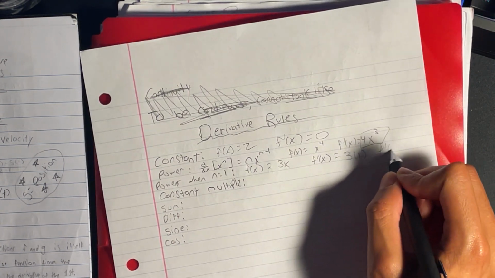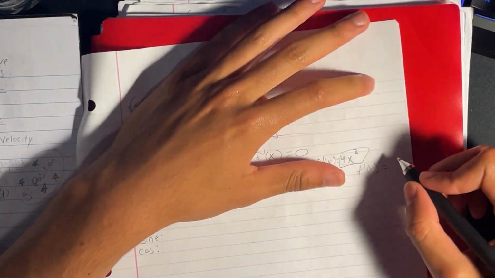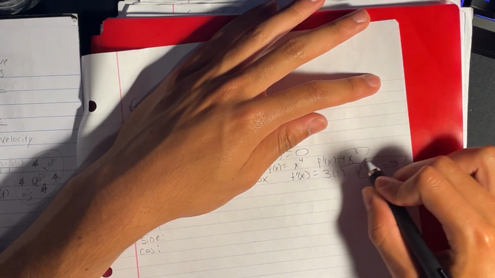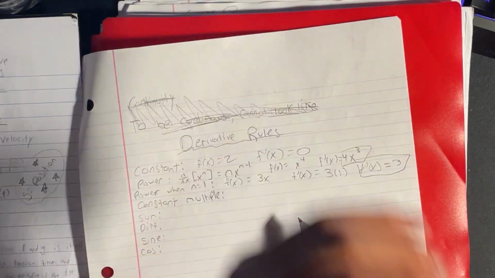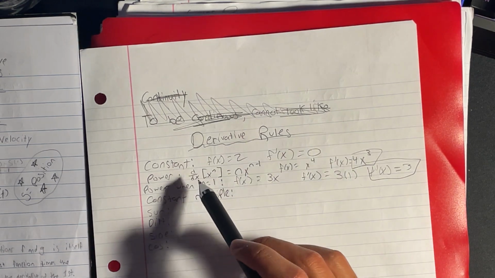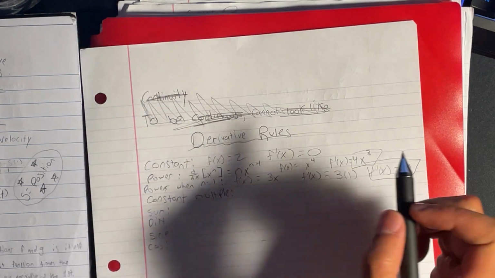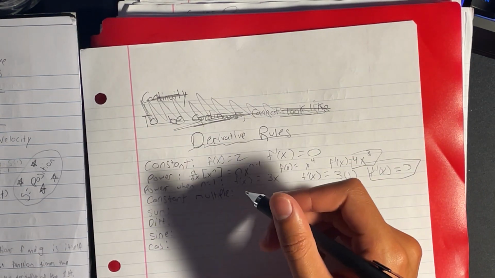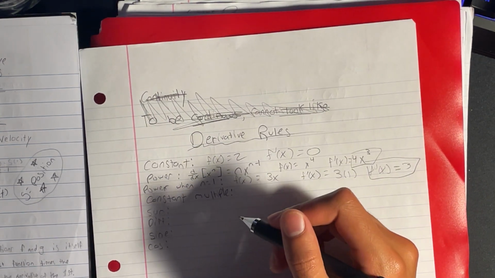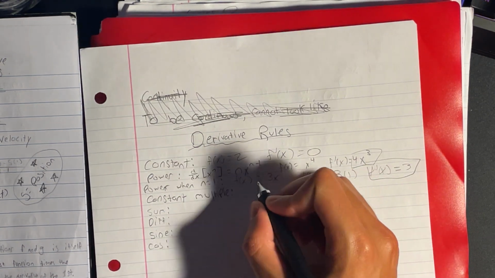So the derivative is 3. Now f prime of x equals 3. That's the derivative of f of x equals 3x. So basically, you just take away the x when you're using the power rule and the exponent is just 1.